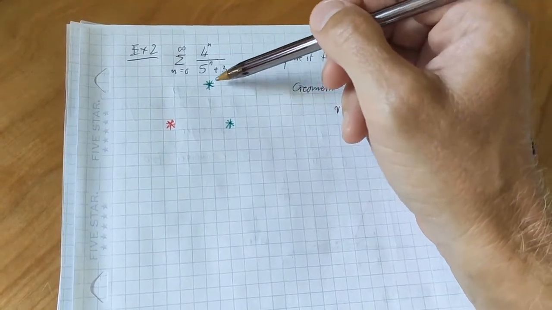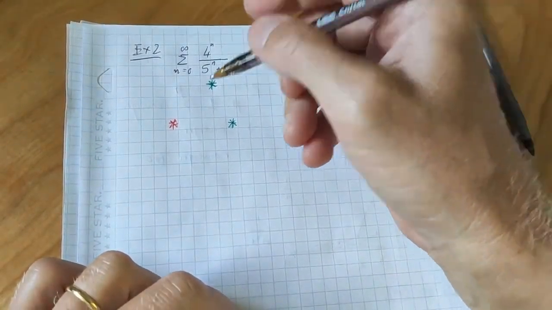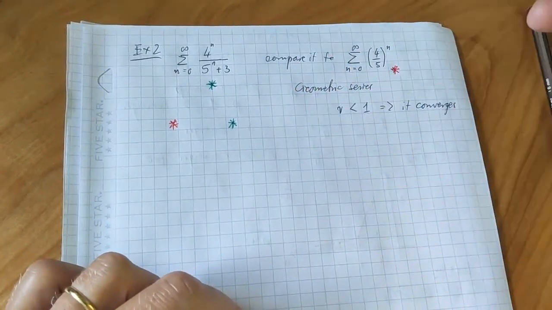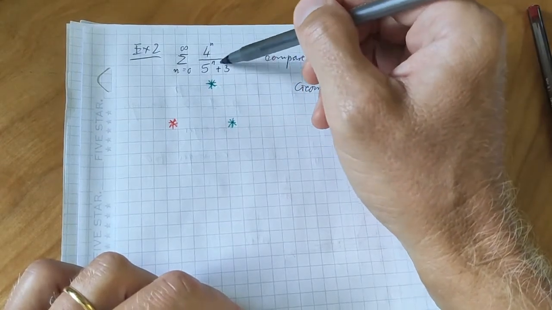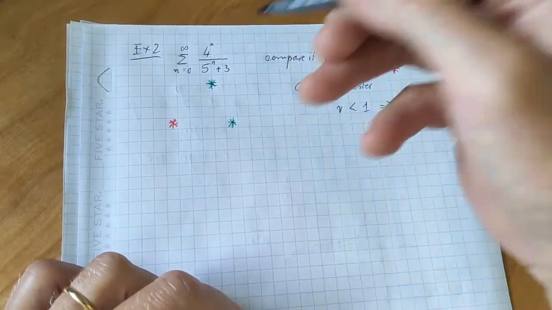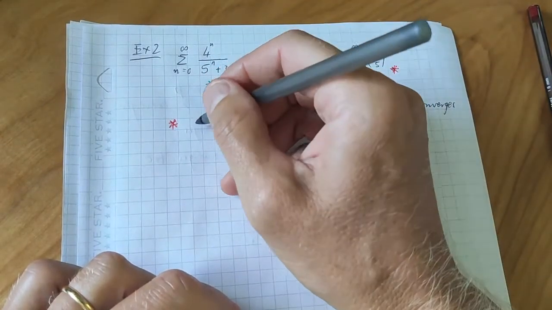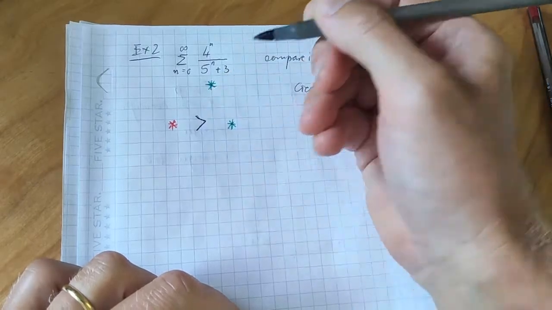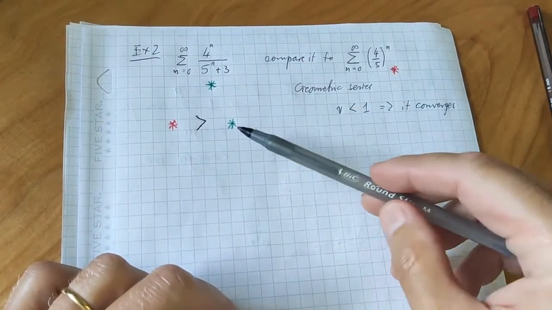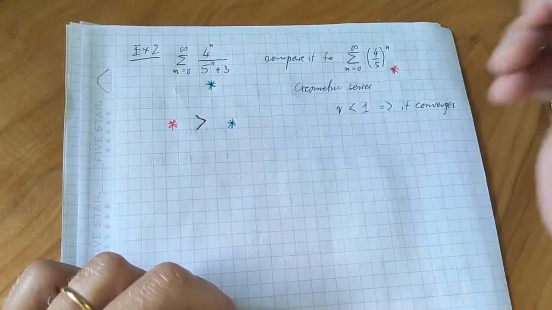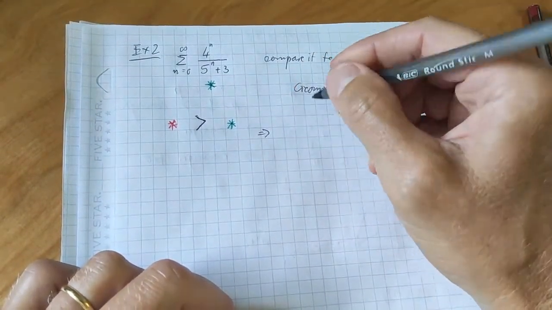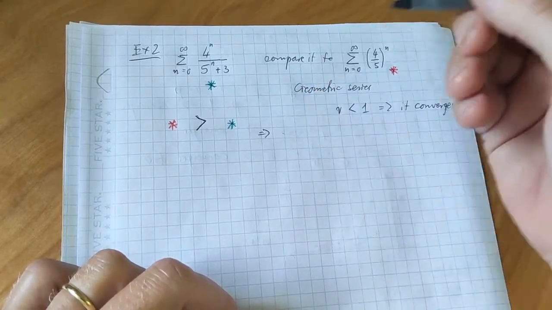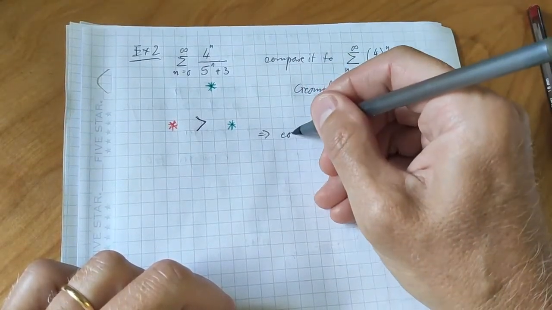So if I'm adding 3, this one actually is going to be smaller. So the one I'm interested in is smaller than this one. So our conclusion is that it converges.